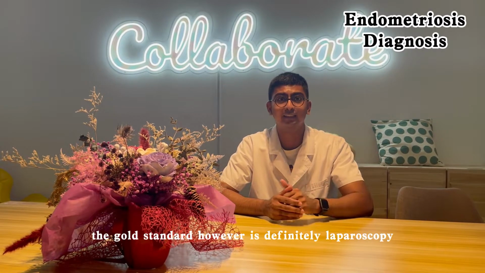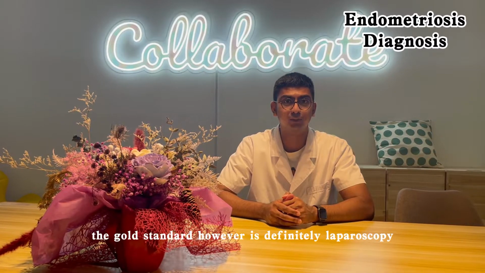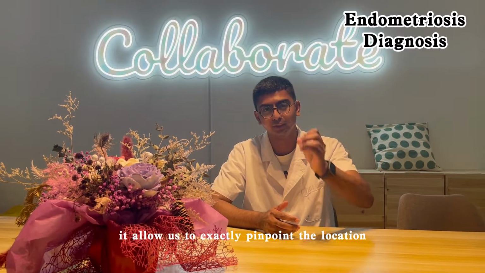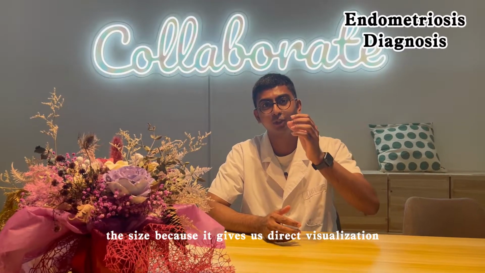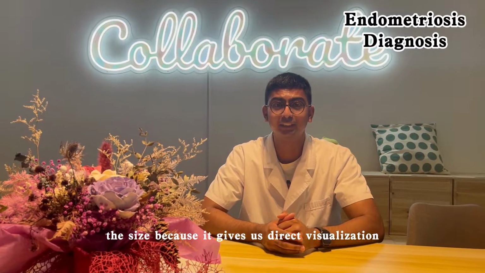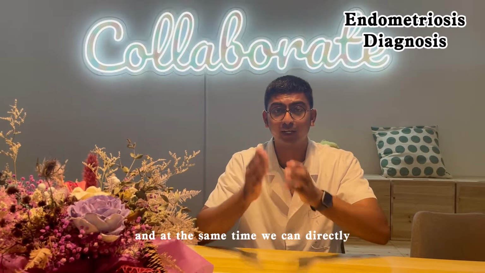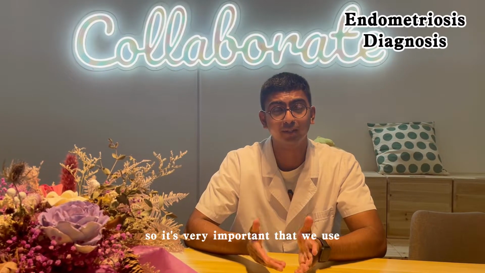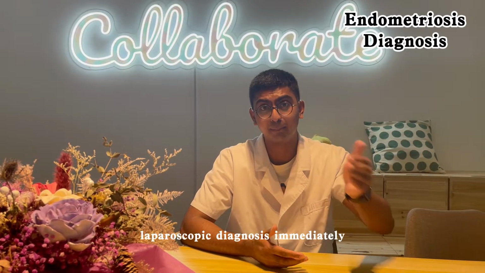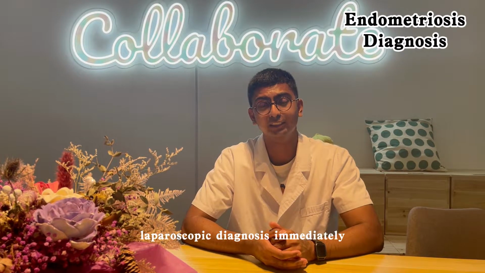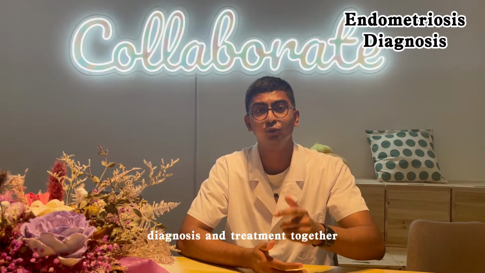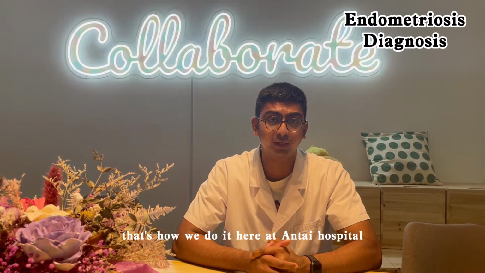The gold standard, however, is definitely laparoscopic diagnosis, because it allows us to exactly pinpoint the location and the size, because it gives us direct visualization, and at the same time we can directly go into treatment by removing this displaced tissue. So it's very important that we use laparoscopic diagnosis immediately, so that you only do surgery one time, diagnosis and treatment together. That's how we do it here at Antai Hospital.